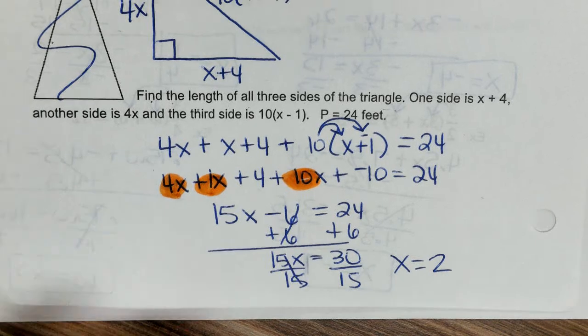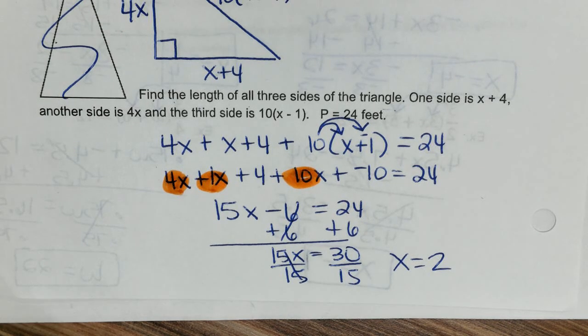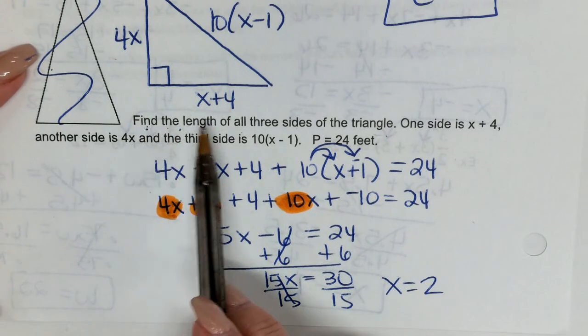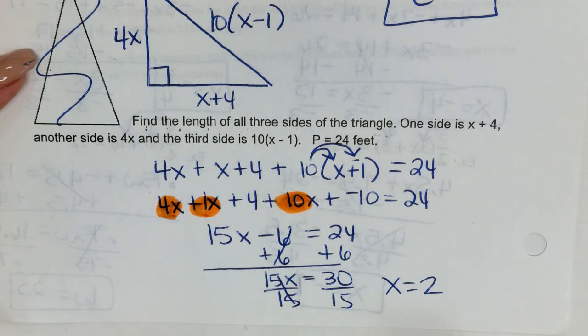Am I done? I got x. Did it say solve for x? No, it says find the length. But if it said solve for x, would I be done? Yeah. And on your homework, I think it says solve for x, so you would be done. But this one said find the length of all three sides.